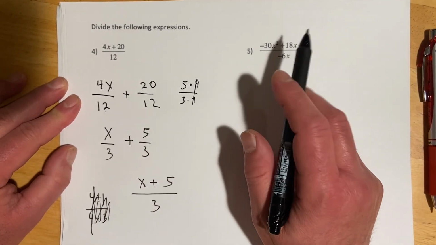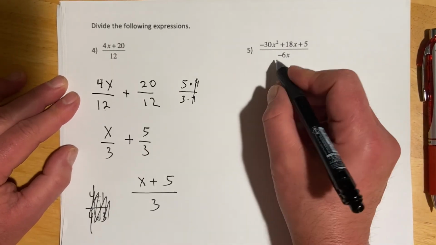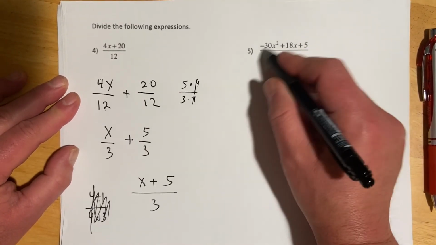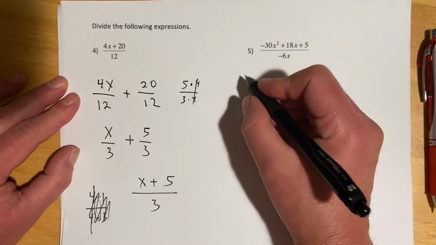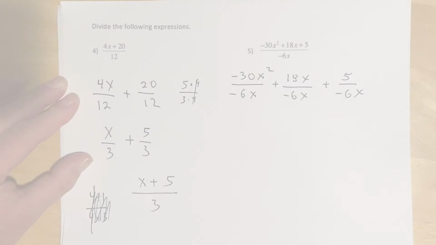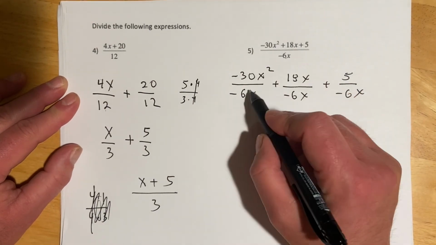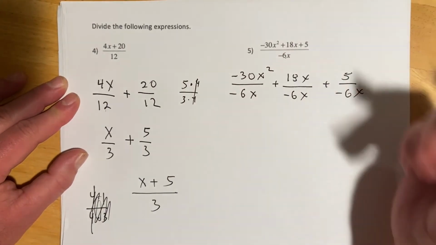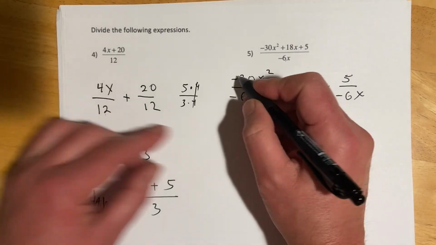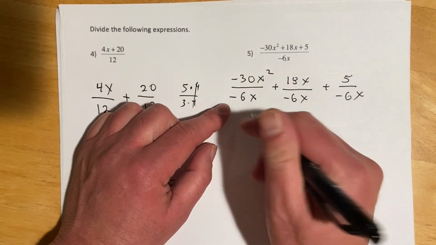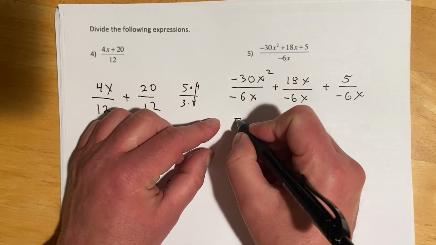Number 5, this one I bet they do want typed this way. So let me rewrite this whole thing a little bit bigger and with that 6x showing in all the denominators. Okay, so here's this negative 6x, but now just broken out 3 times. So we can see right there we got 2 negative signs, and a negative divided by a negative is a positive, so that will be a positive 5.